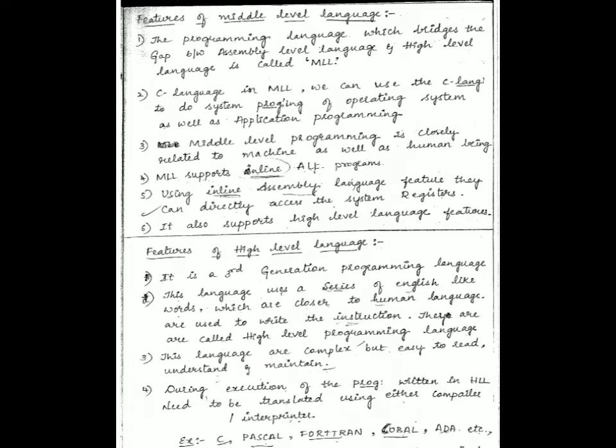In middle level language, we can use the C language to do system programming of operating systems as well as application programming, like developing applications and software. Using C as an example, you can say that it is a middle level language. Middle level programming language is closely related to the machine as well as human beings, and it is in between. It is a kind of language closely related to machine level as well as human understandable language.